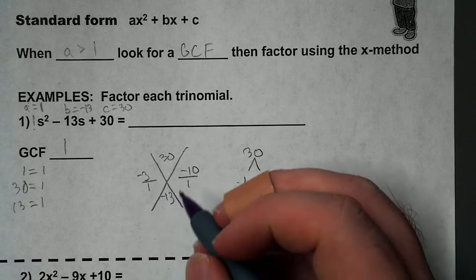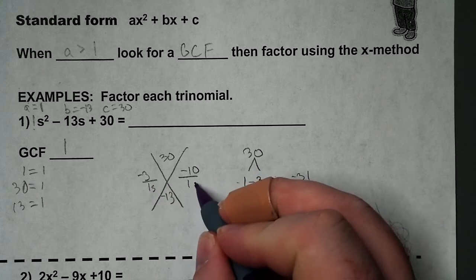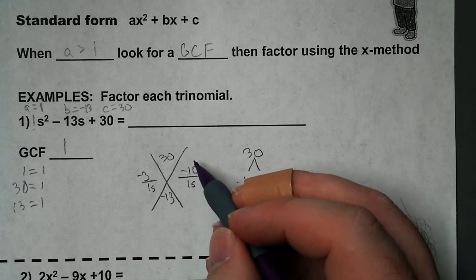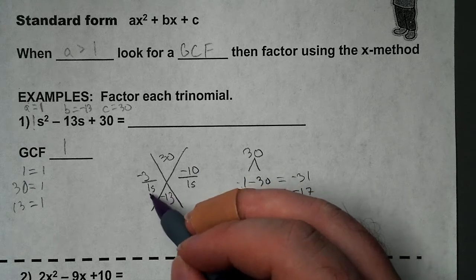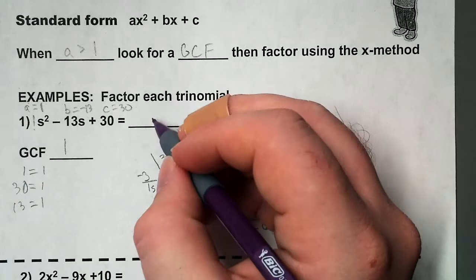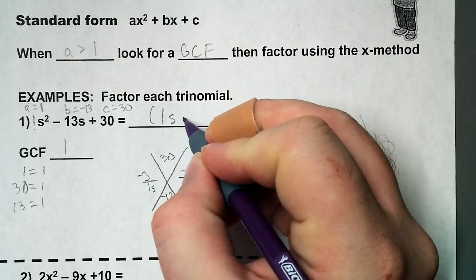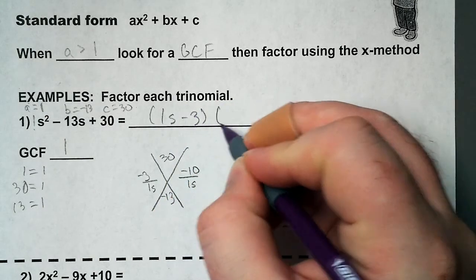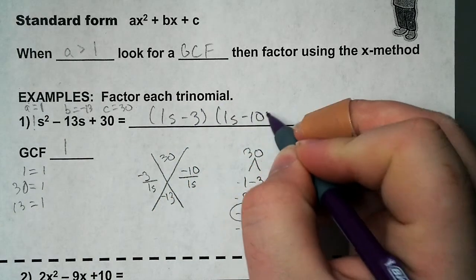The bottom number gets our letter, and then the top number, the number with our letter always goes first. So this is going to be 1s minus 3 and 1s minus 10.